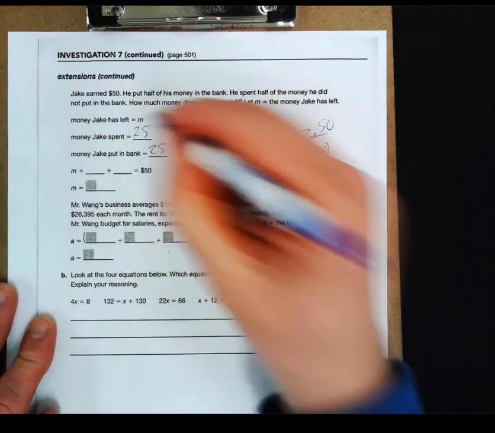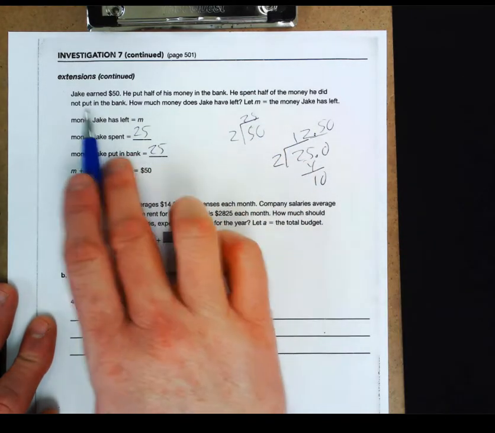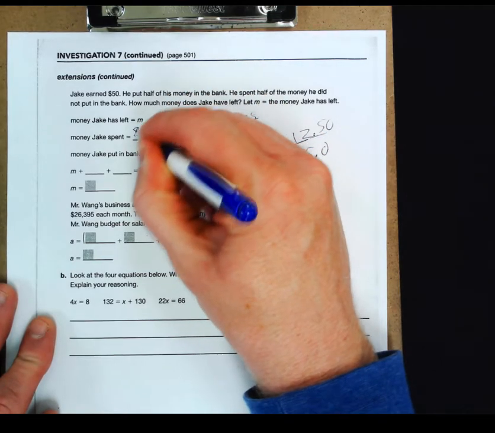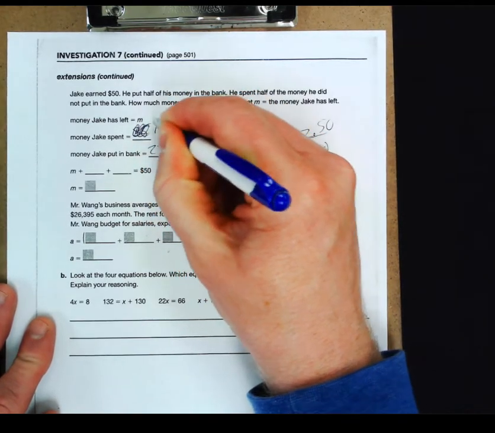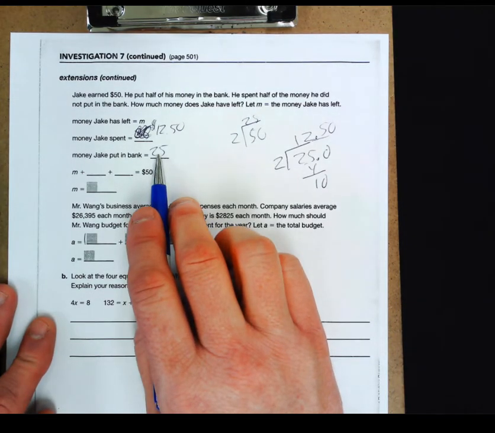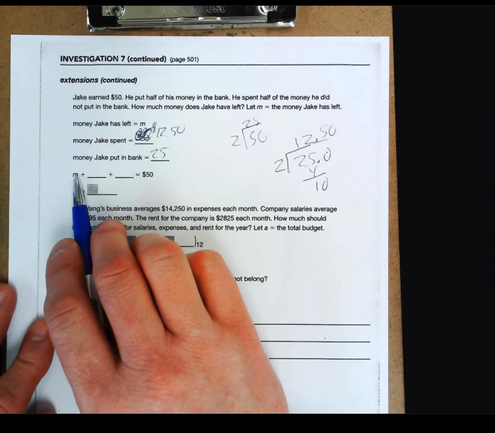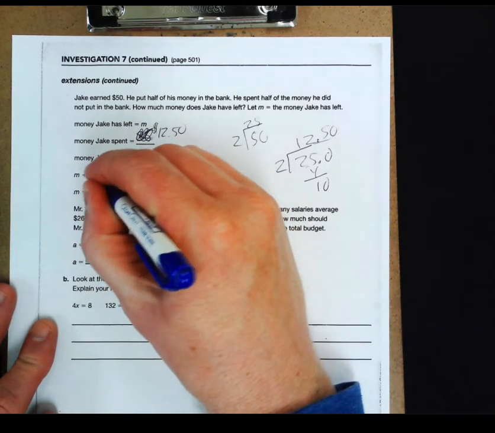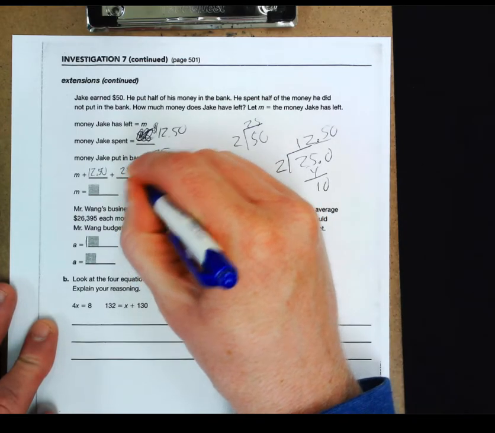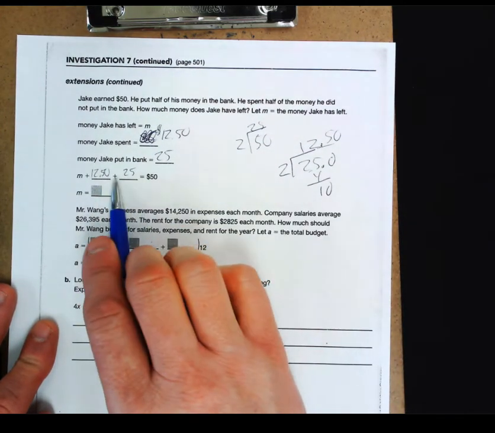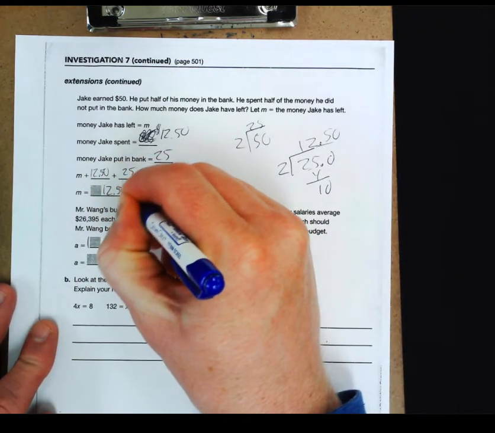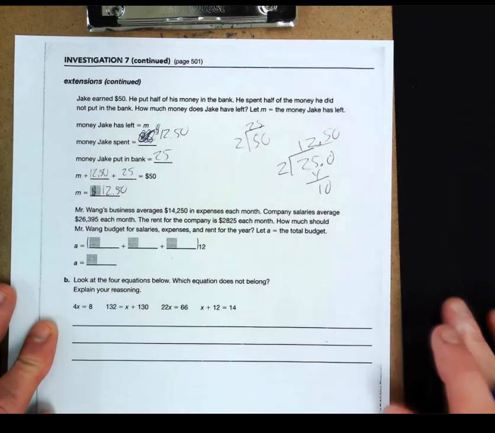So Jake actually spent $12.50. How much did he put in the bank? He put half in the bank. That's the 25. So money he has left, $12.50, plus the 25 equals the 50. I add those together, guys. It's the other half of this one. So he has $12.50 that he has left.